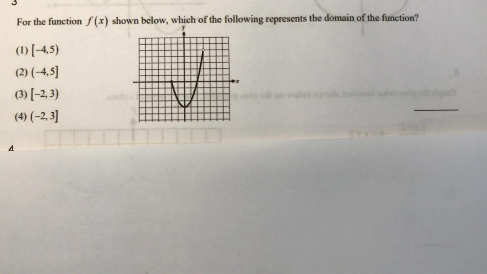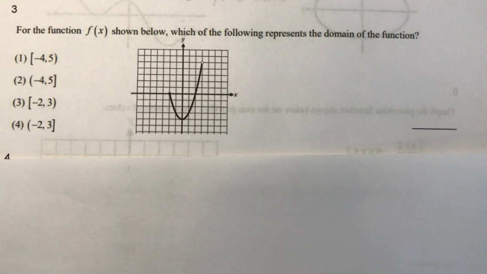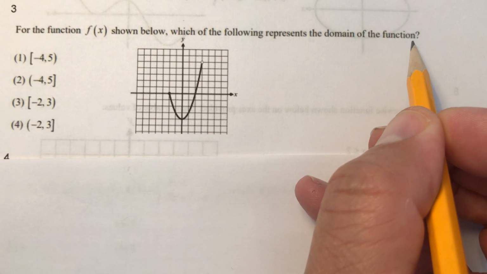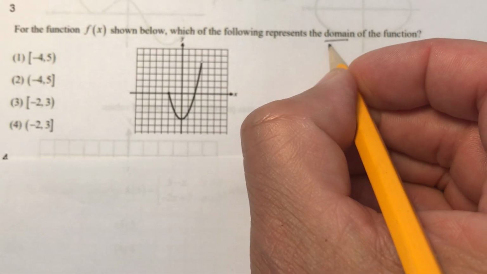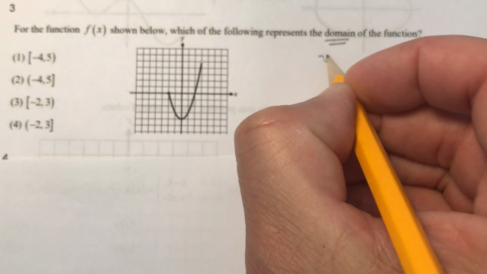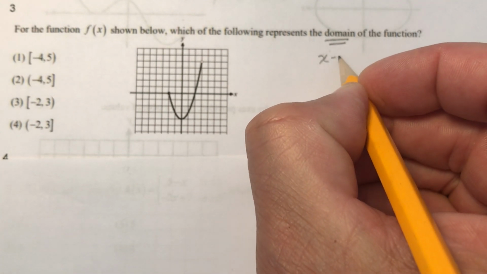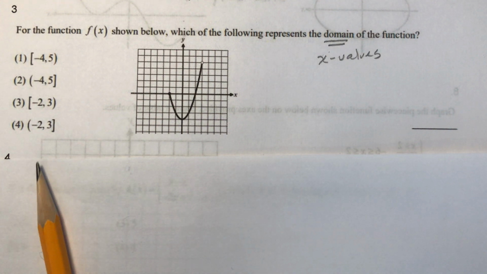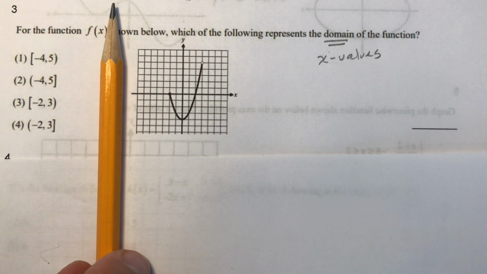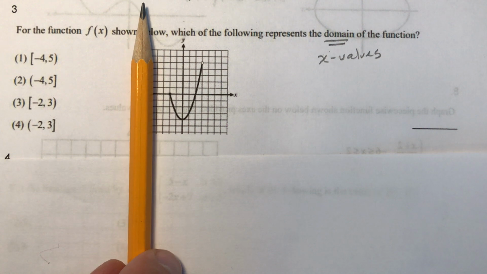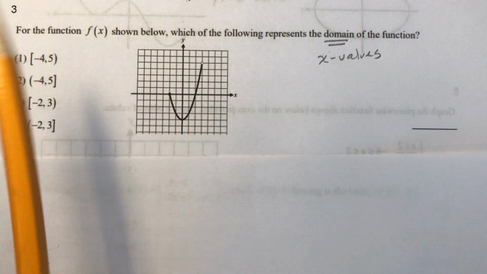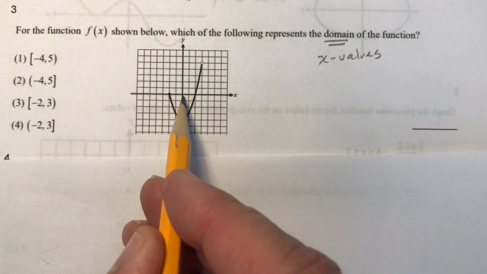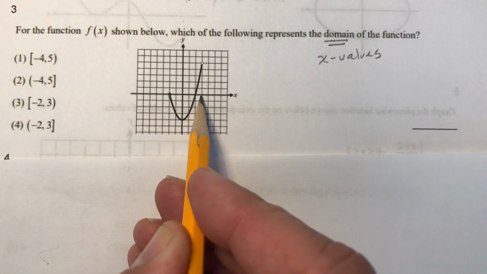All right, number 3. For the function shown below, which of the following represents the domain of the function? Now remember, the domain we just talked about, those are the x values. So in this case, I prefer to roll my pencil left to right and figure out where the lowest x value, or the first x value of the graph occurs. And it looks like right here at negative 2. And the graph continues to 1, 2, 3 on the x-axis.